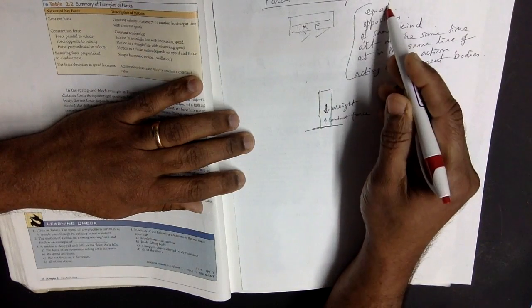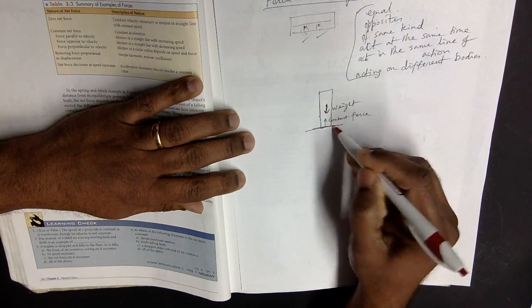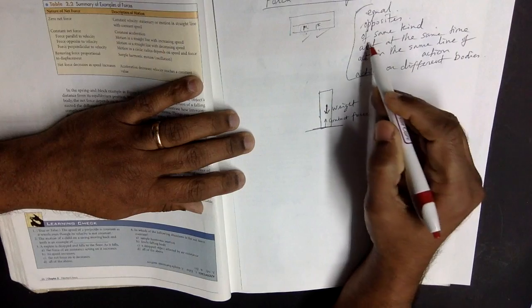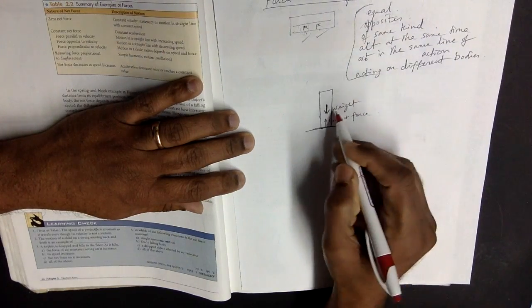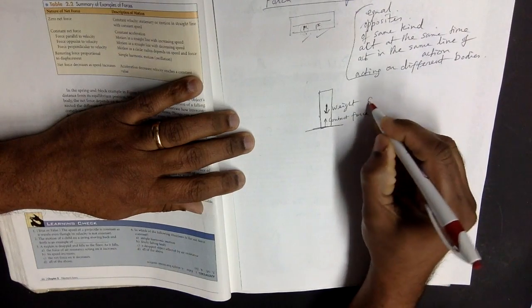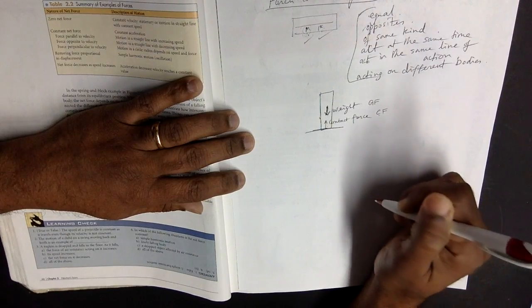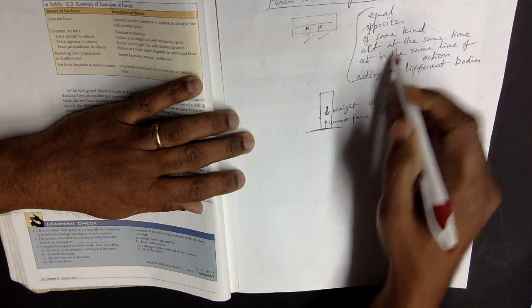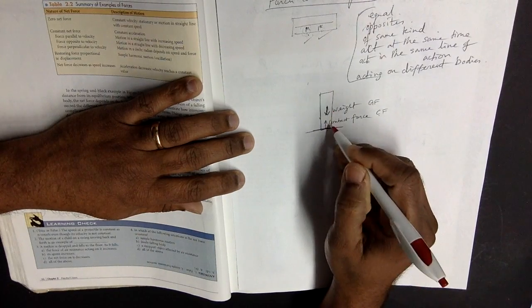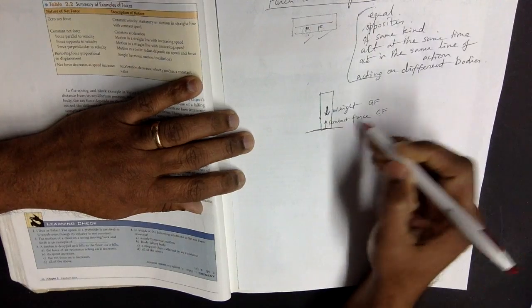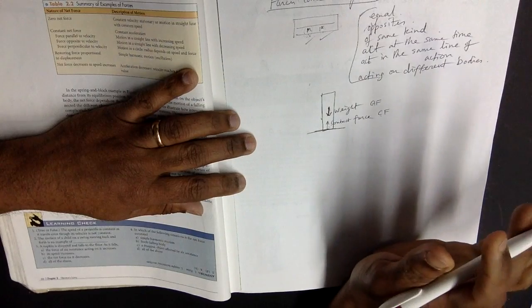Are these two equal? Yes, that's true. Are these two opposites? Yes, that's also true. Are these two of the same kind? No, because this one is gravitational. That's a gravitational force, and this is a contact force. These are two different kinds. And when I say same kind, if one is electrical, the other has to be electrical. If one is magnetic, the other has to be magnetic. But in this case, one is gravitational, the other is contact. So these are not pairs.